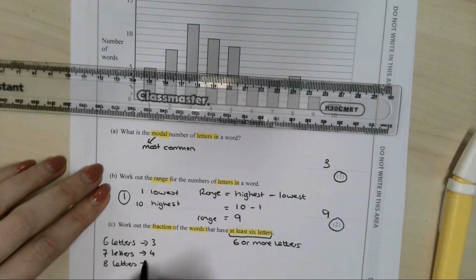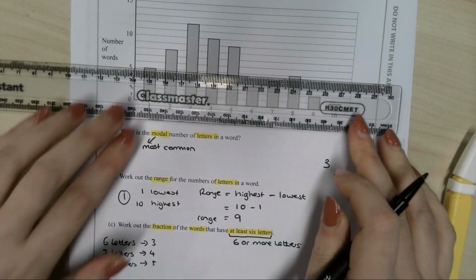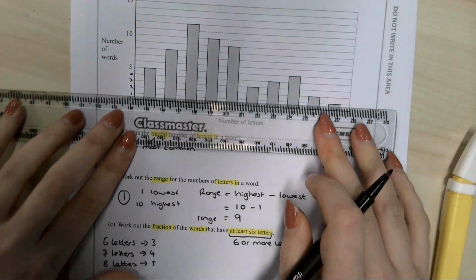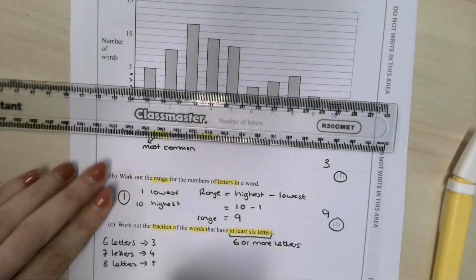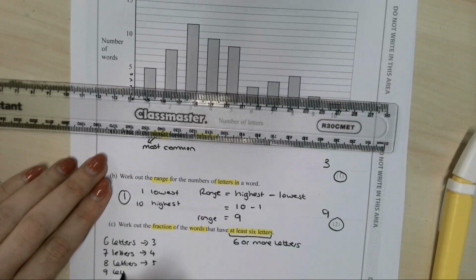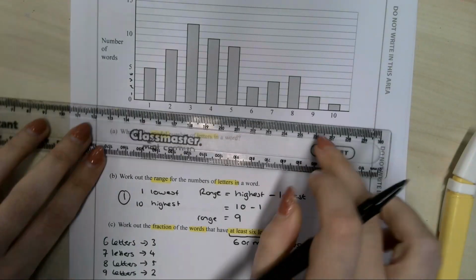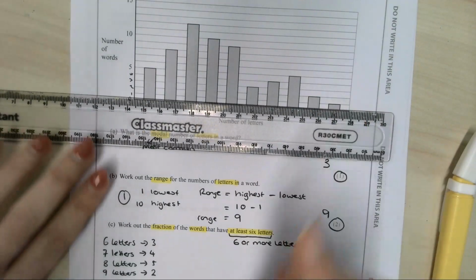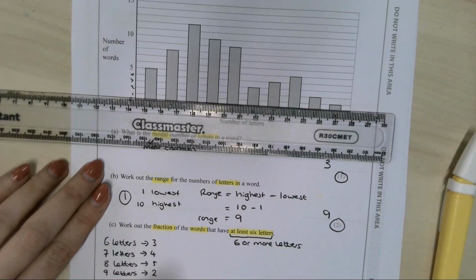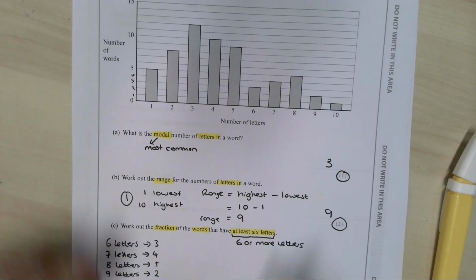So 5 words have 8 letters. 9 letters, 1, 2. And 10 letters, only 1 word has 10 letters.